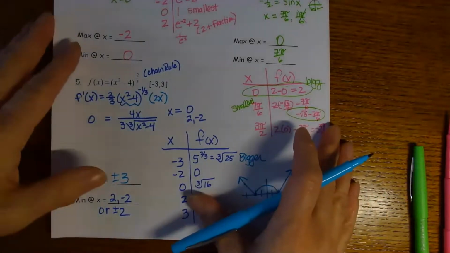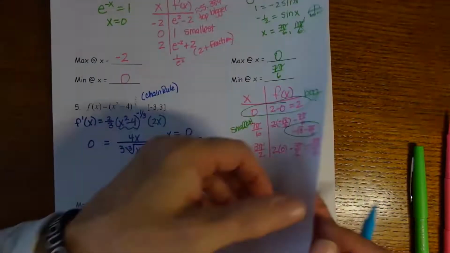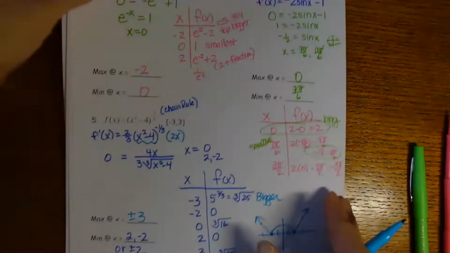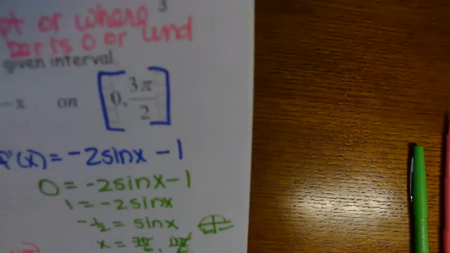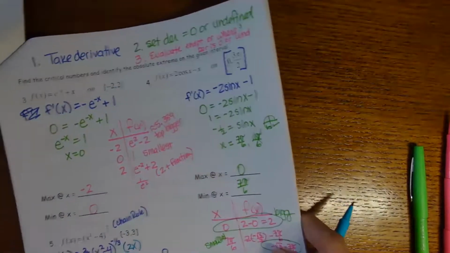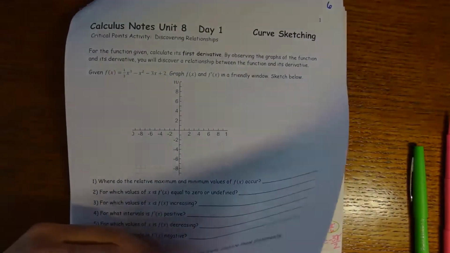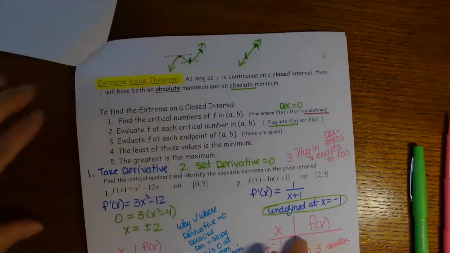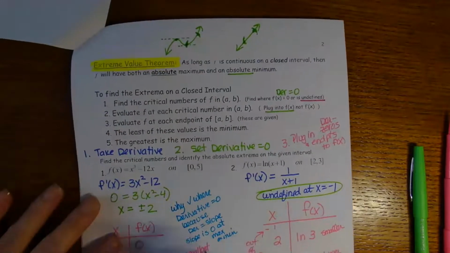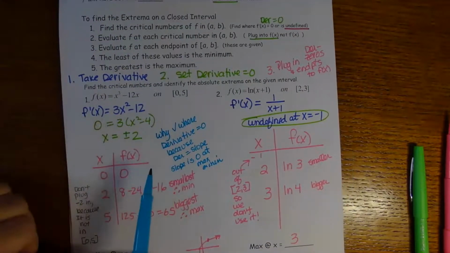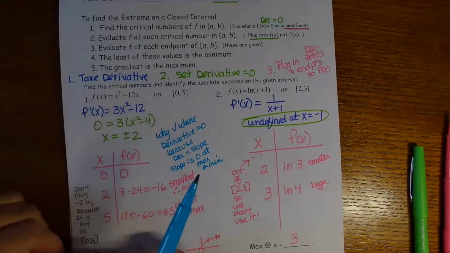Okay. Does the extreme value theorem make sense to you guys? I want you to know that word. So when you see it, someone says use the extreme value theorem, you won't be like, what? That just means plug the endpoints in, any slopes of 0 in, right, or undefined.